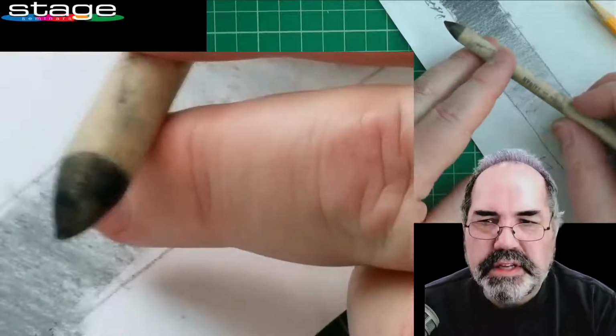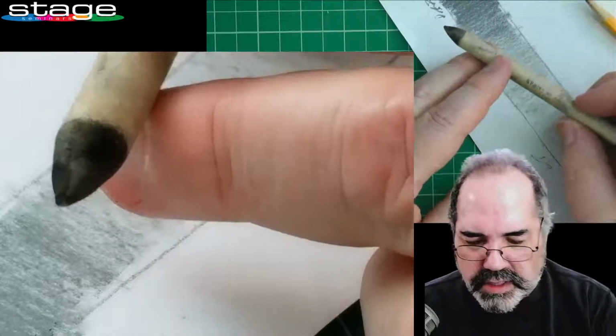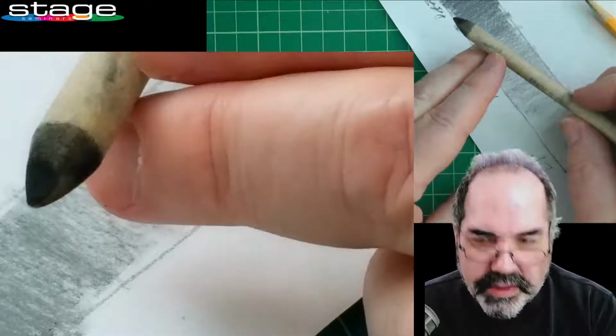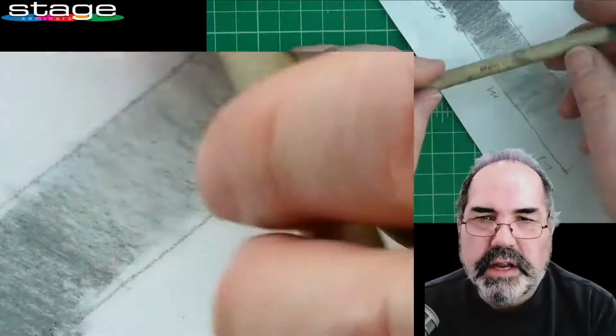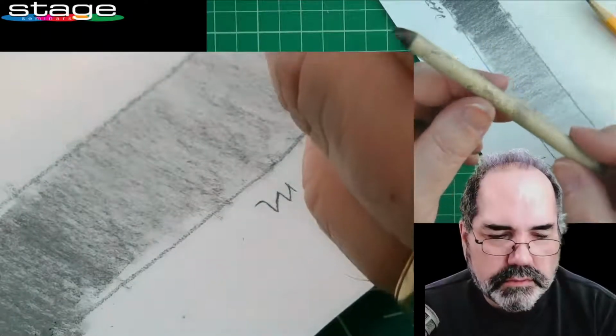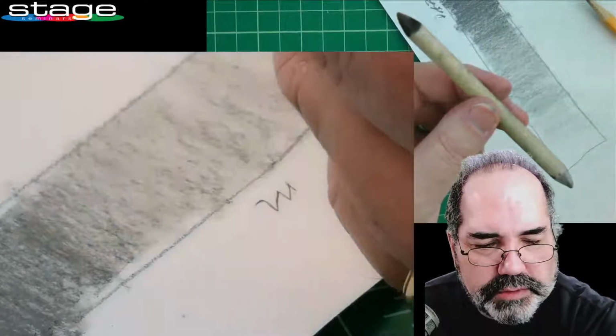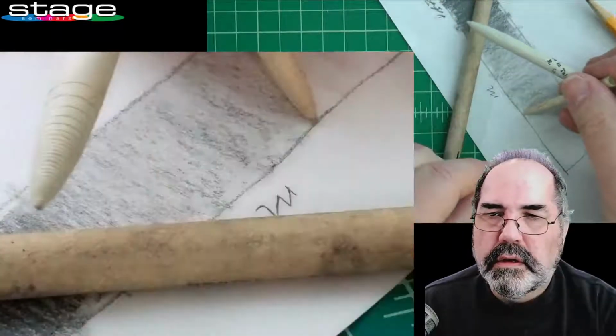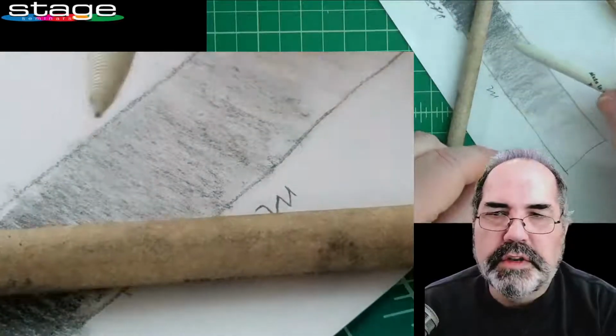It's called a tortillon. I'm not sure I pronounced that right because it's something that's in French, tortillon. That's how I think it's pronounced. But it's basically a rolled up piece of paper, soft paper, and they come in different shapes and sizes. This one is definitely just a rolled up piece of paper.